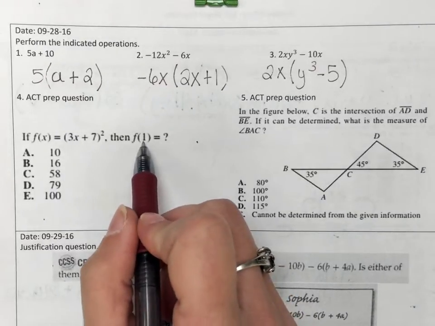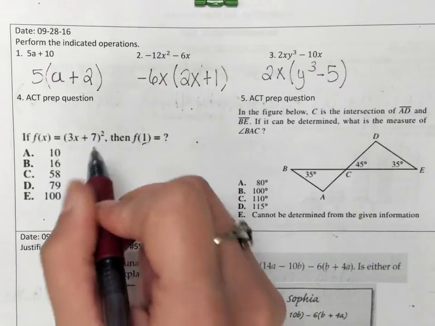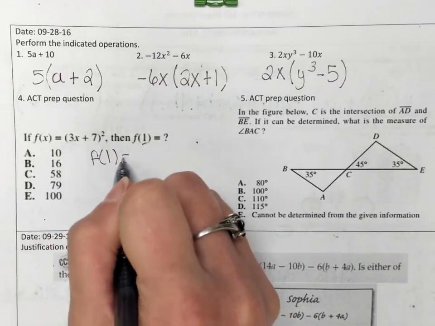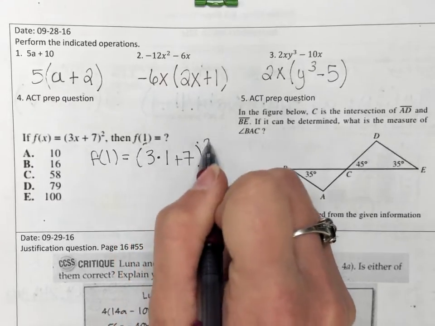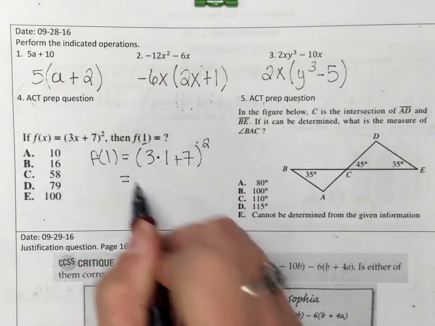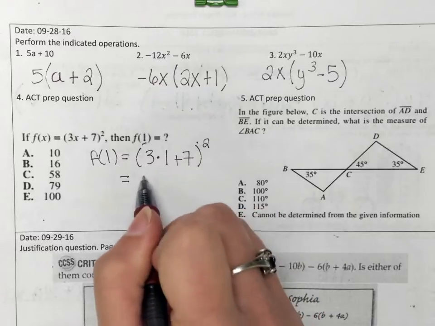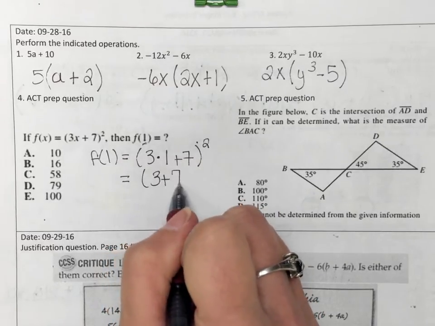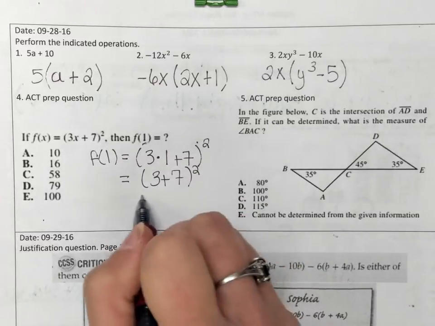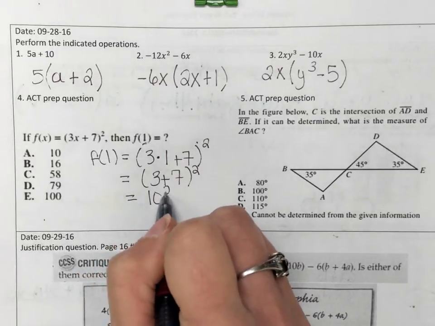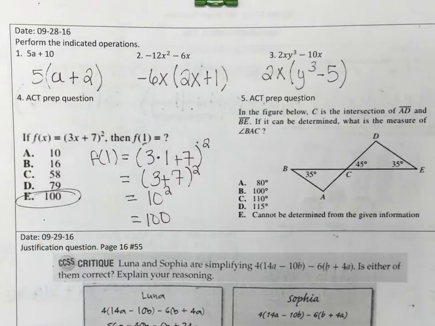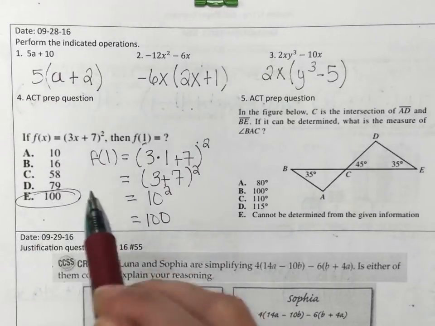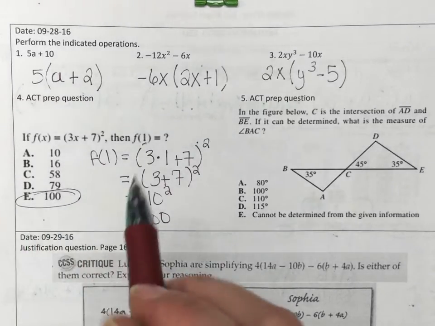What number am I going to plug in? 1. You're going to plug in 1, okay? So it'll be f of 1. So this is 3 times 1 plus 7 all squared. Okay, so you do the inside first. So it'll be 3 plus 7 squared. And that is 10 squared, which is 100. There you go. And that's exactly like your quiz is about to be on part of it.